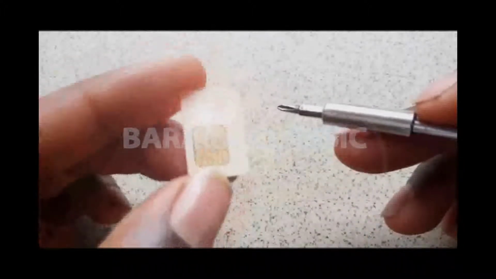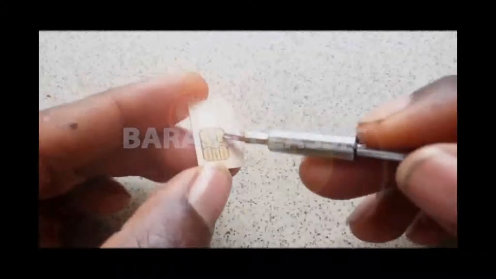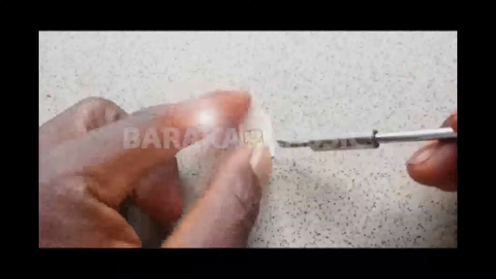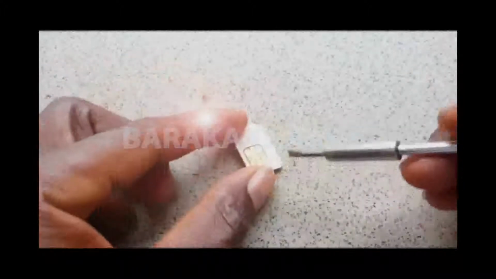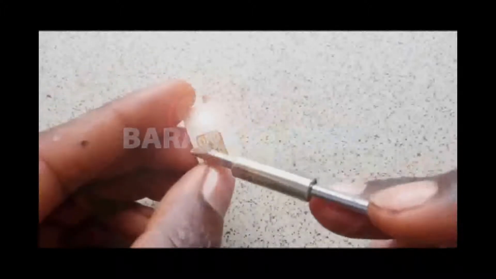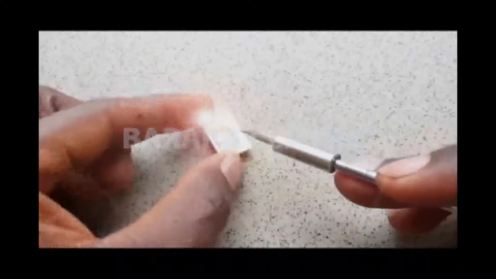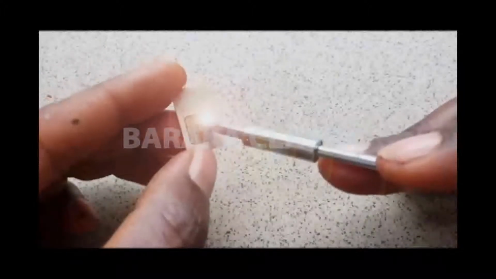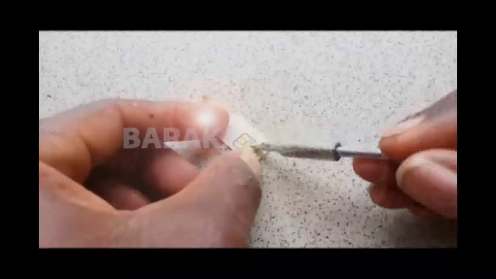Then, when you have 6 of this SIM, on each of the SIMs you have to scratch at least one partition. Yes, you have to scratch at least one of the partitions. If you have 6 of this SIM, then the first thing you need to do is, on the first one, you come here and scratch this part. Let me just do it.